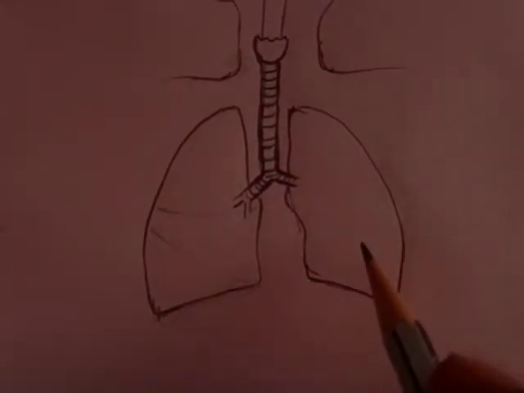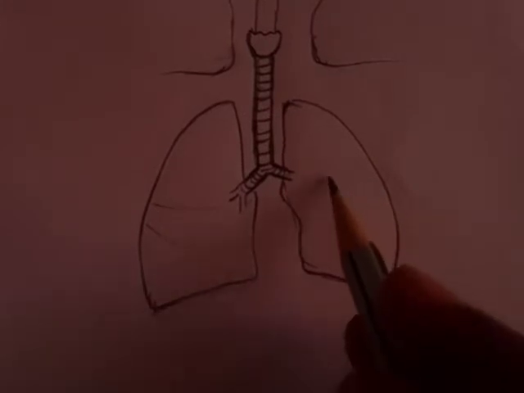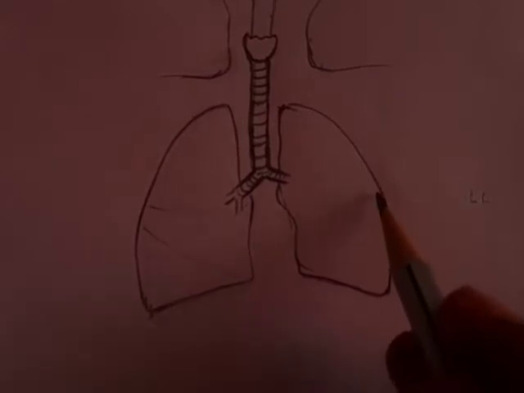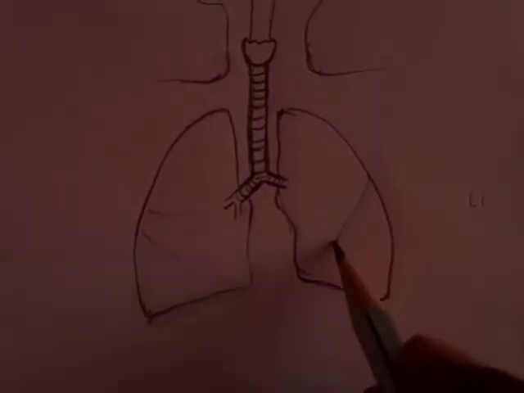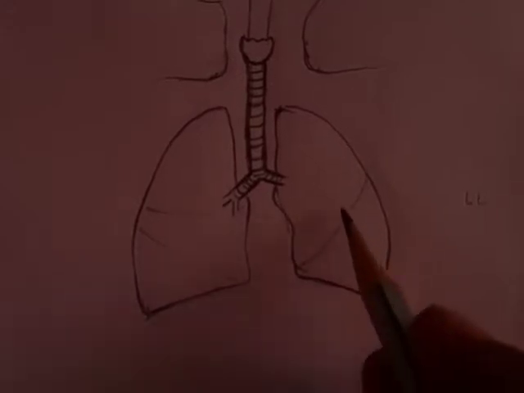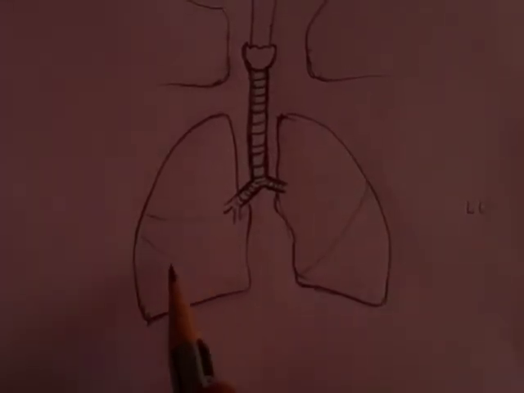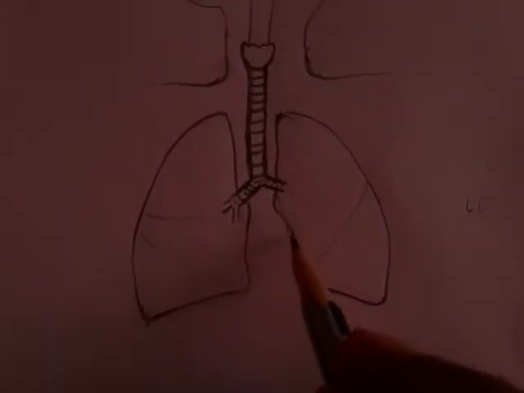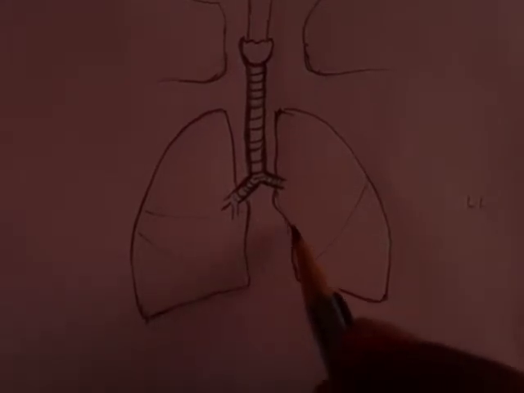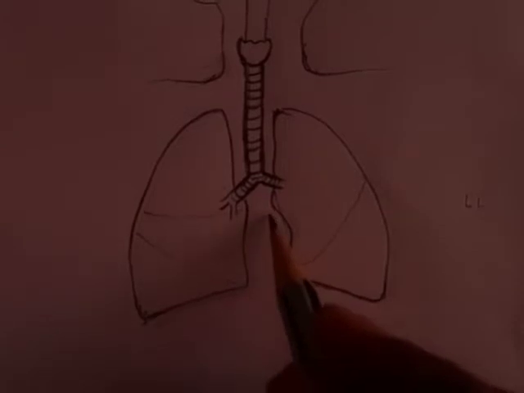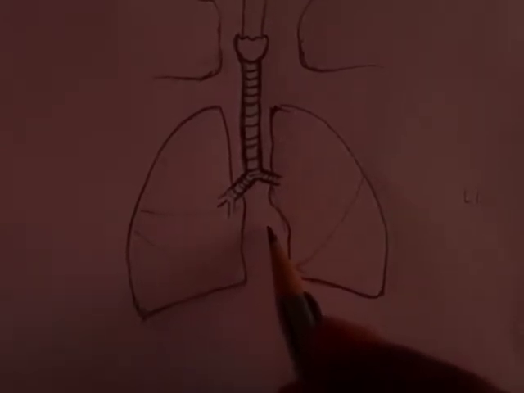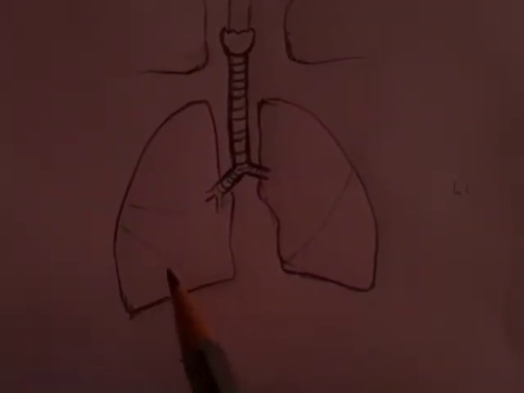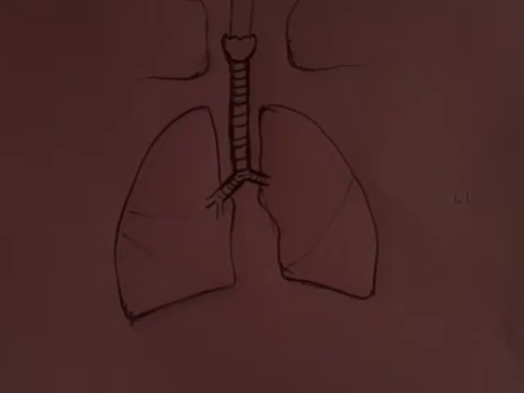But in the left lung, there are only two lobes. You can show these two lobes like this. There are two lobes in the left lung and three lobes in the right lung, right? The deepened area we observe here is because the heart is located slightly towards the left lung. At the center, the heart is situated in this chest region. The lungs are found in the rib cage, in the thoracic region, right?